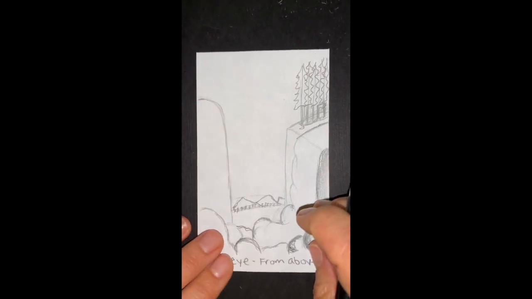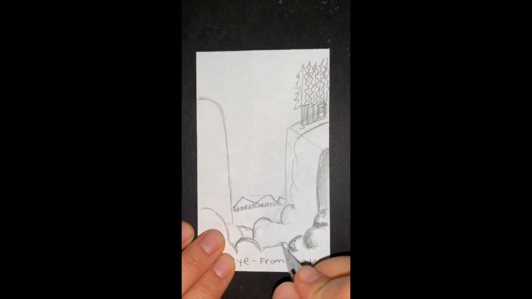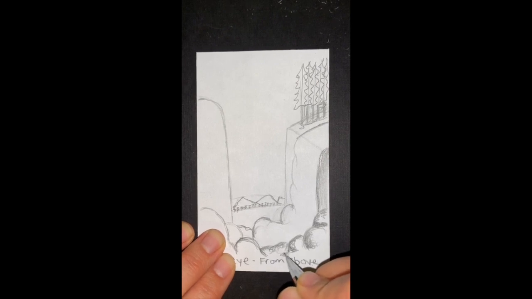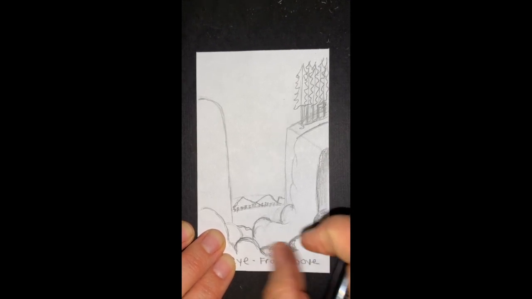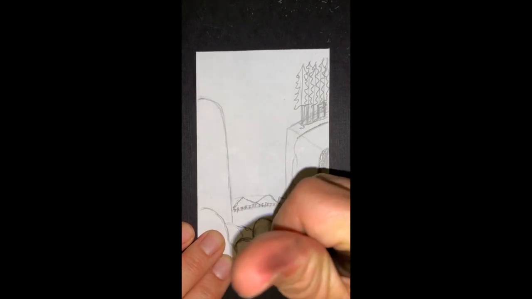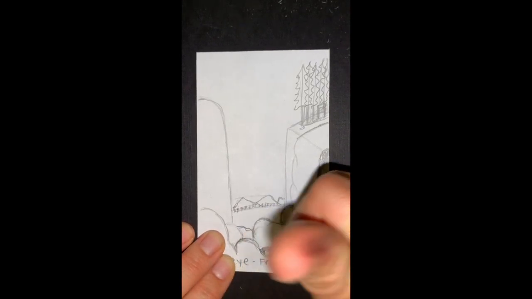And again, if we're using photo references, we want to use at least 3 so that we're not copying things directly. You want to make sure you're using your own imagination. It's really good to be able to draw what you see, but you also want to be able to draw your own unique ideas.